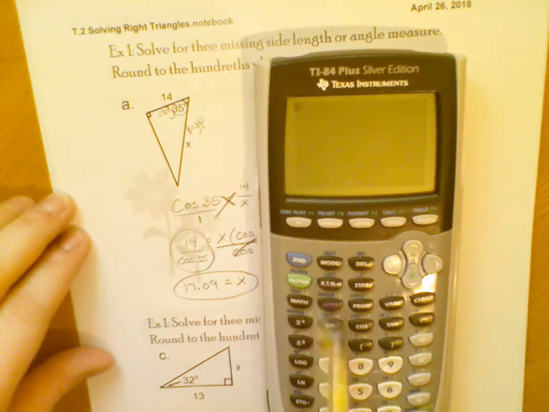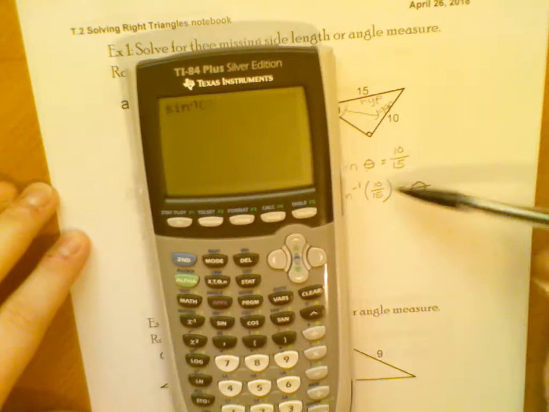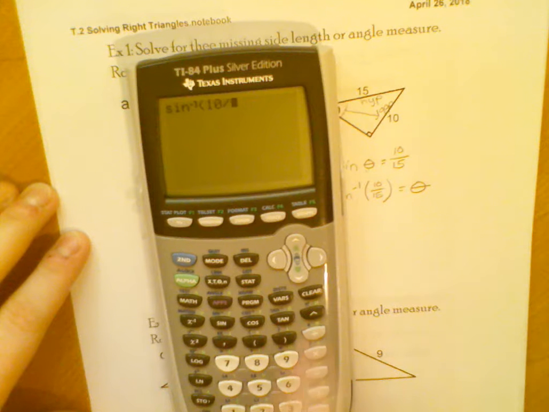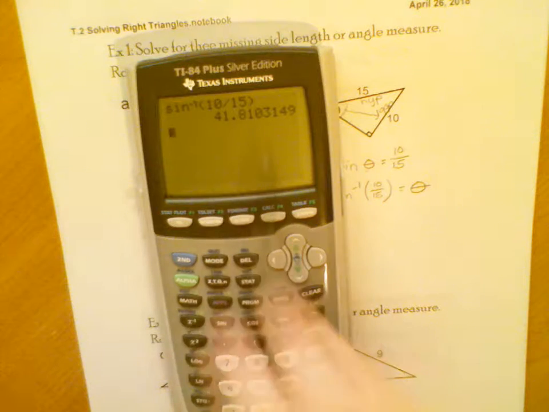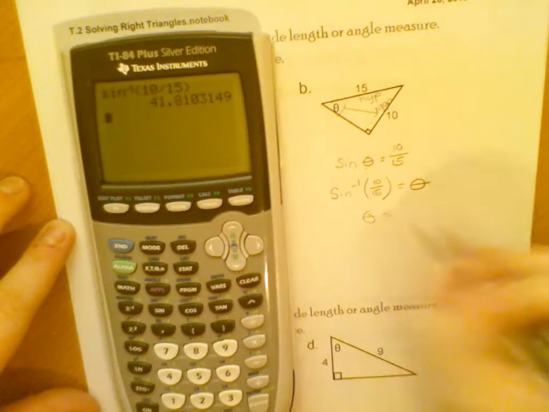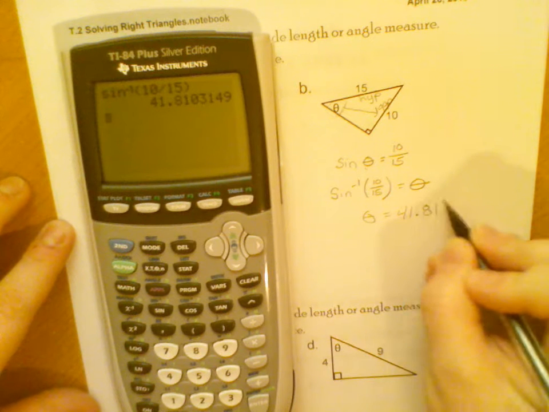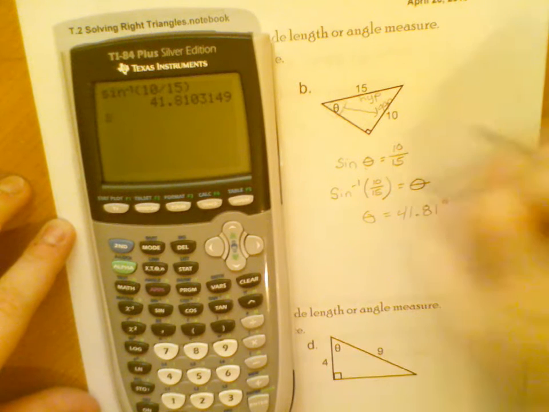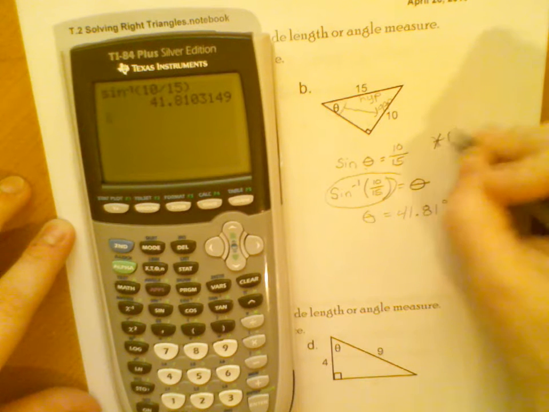I hit second sine, and then I'm going to do 10 divided by 15, close my parentheses, and hit enter, and it will give me an angle measure. So theta equals, again 2 decimal places, 41.81 degrees. So we use inverse whenever we're finding an angle measure.